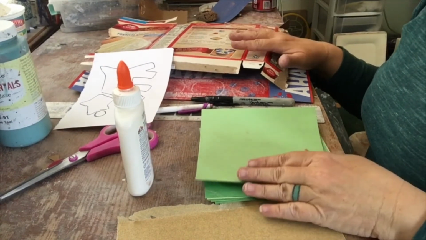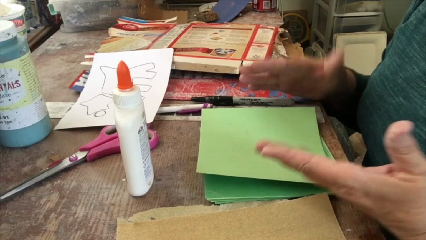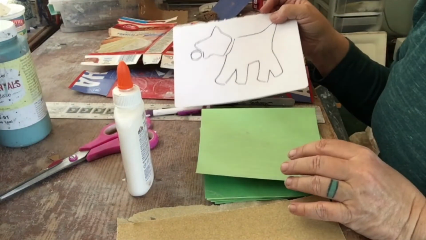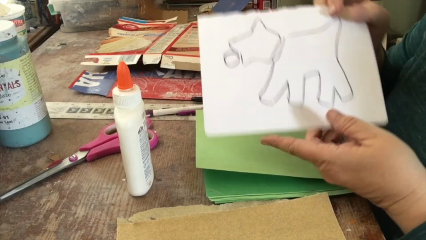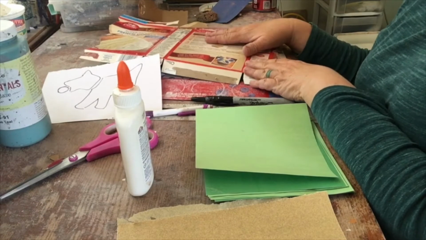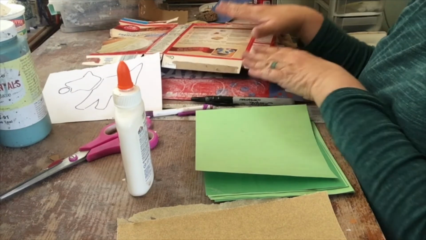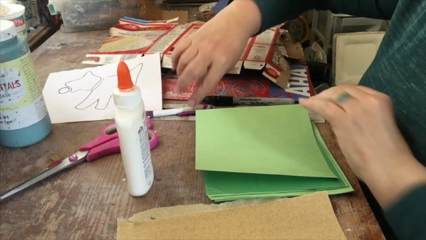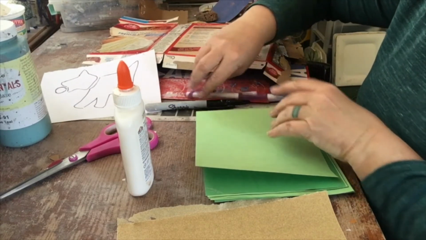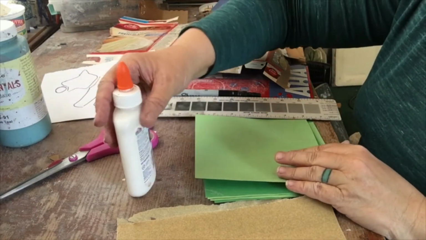Okay, I'm ready to make my album quilt squares. So I've already made my sketches of the things I wanted to have on my album quilt. Here's one of my dog, as we talked about before. I have a stack of packaging, cardboard packaging from things like cereal boxes, water boxes. I have some drawing utensils, a pen, a pencil. Here I have a ruler, scissors, glue.